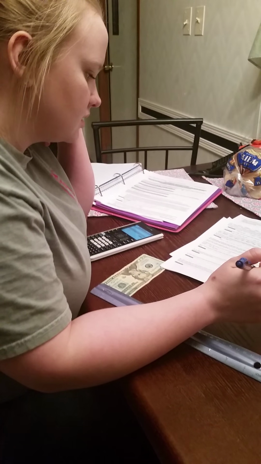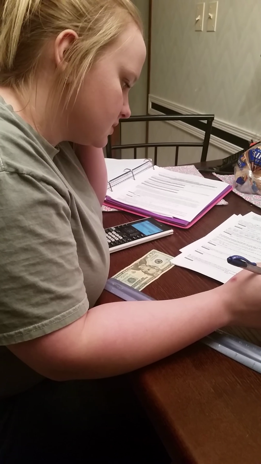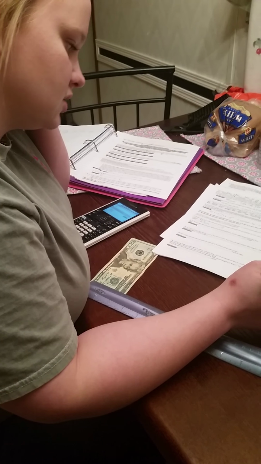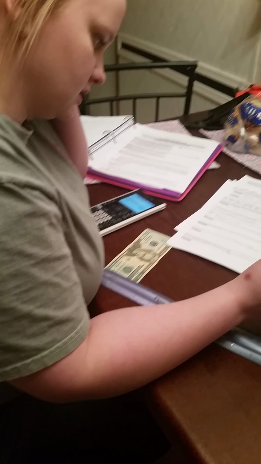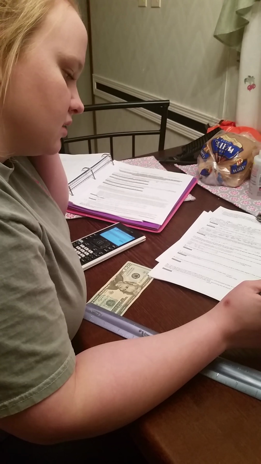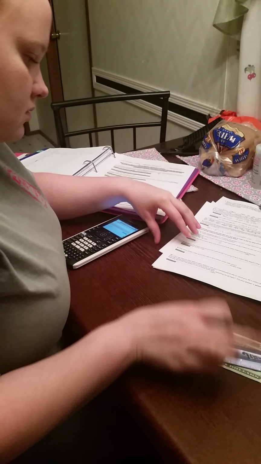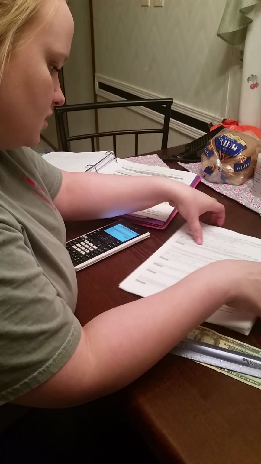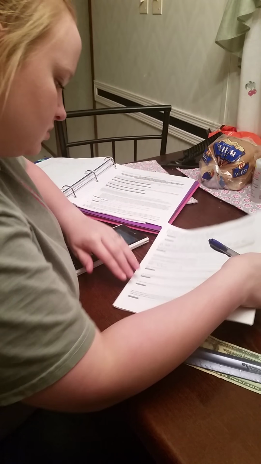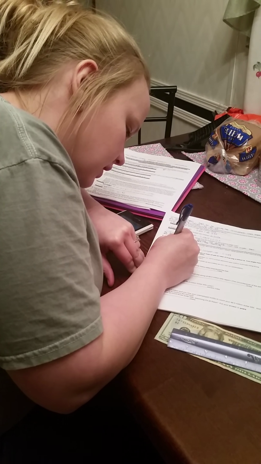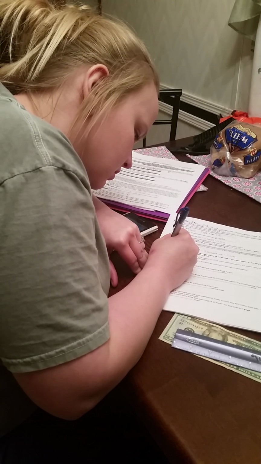Alright. Question 8 says, if you laid $48.5 million bills end to end, how many miles long would that trail be? Okay, so now we know that the length of a $1 bill is 15.5 centimeters.